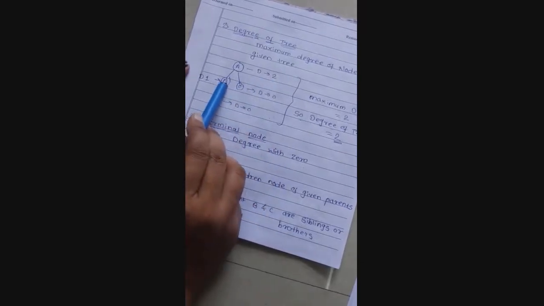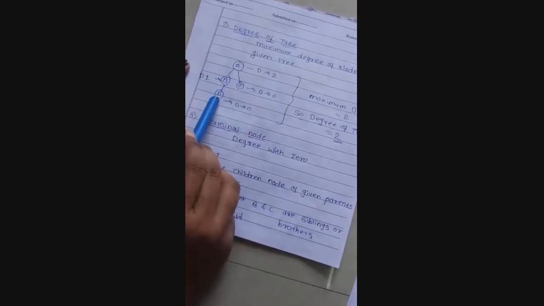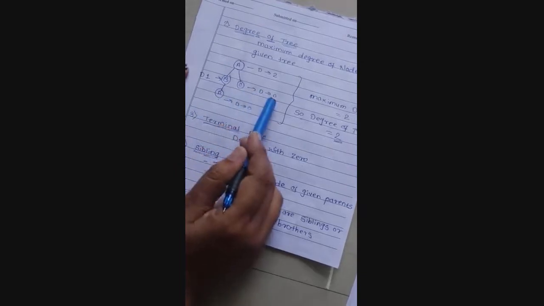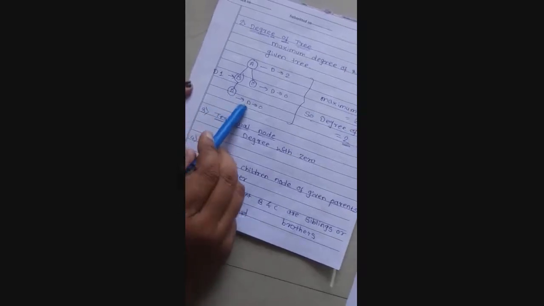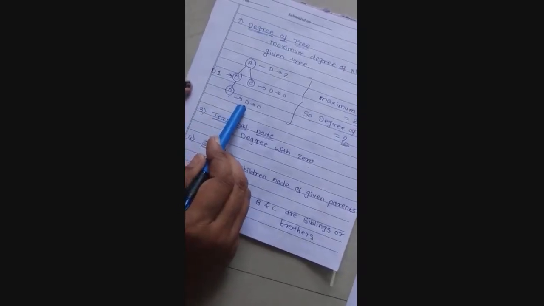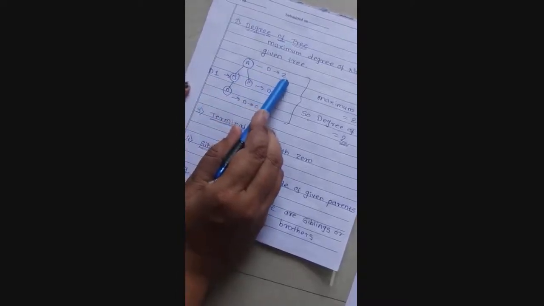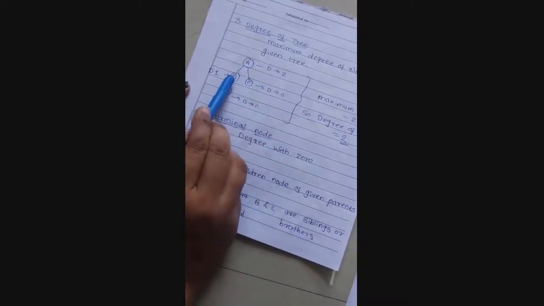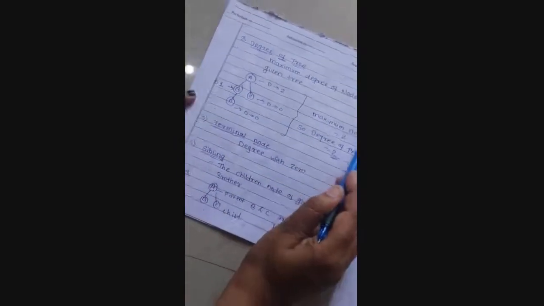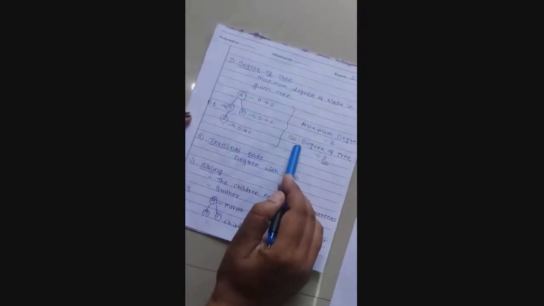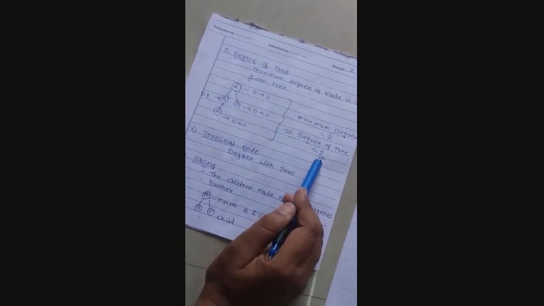Degree of B is 1, because it has only 1 child. Degree of C is 0, because it doesn't have any child. In the similar way, the degree of D is also 0. Means in the whole tree the maximum degree is 2, because A has degree 2, B has degree 1, C and D have degree 0. Means the maximum degree is equal to 2. So the degree of the tree is 2. Clear everyone?